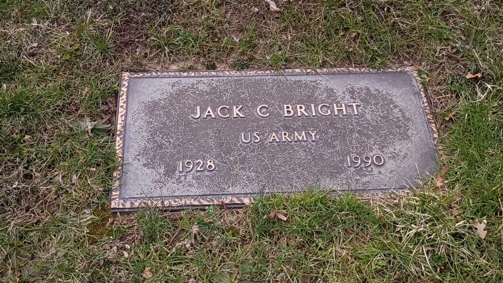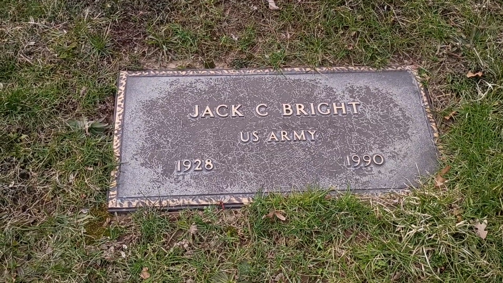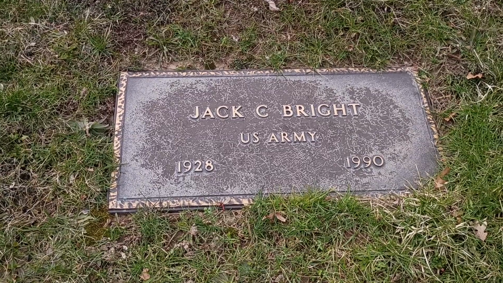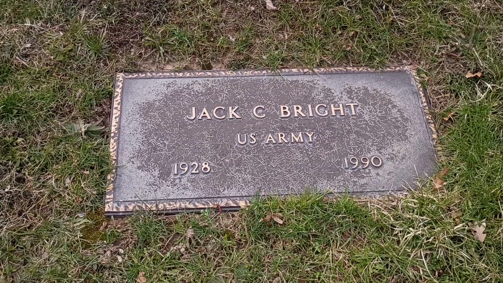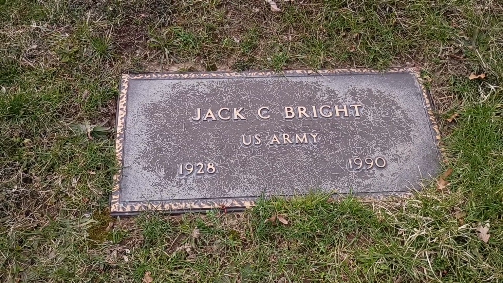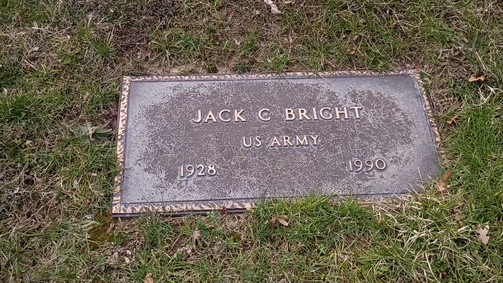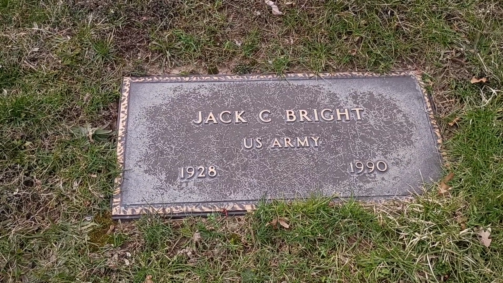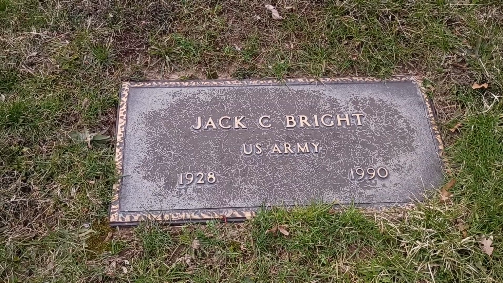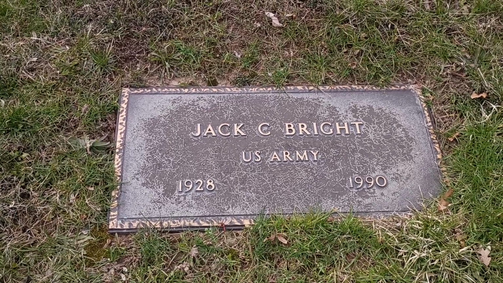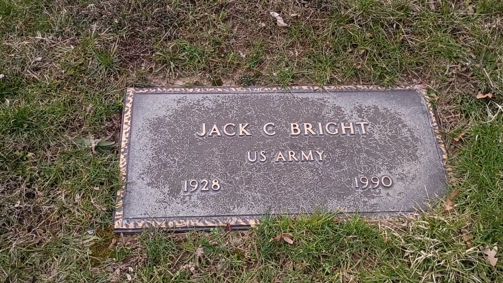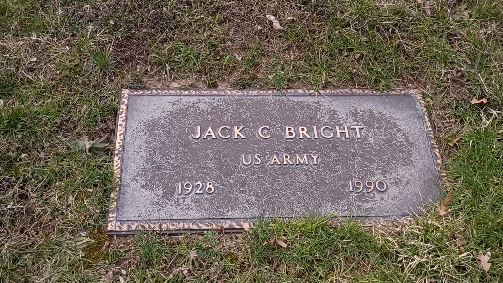Typically they'll say the name, the branch of service, date of birth, and date of death. Sometimes you'll actually see the soldier's rank on the stones, and possibly religious imagery saying what his religious beliefs were. But this is one of the many different types of military markers that you will find, at least the common ones.